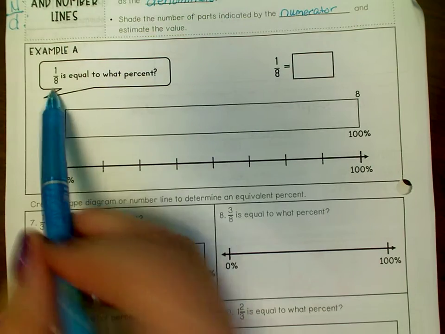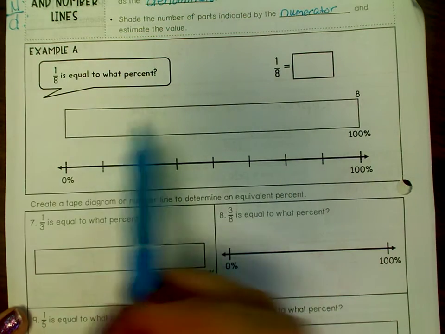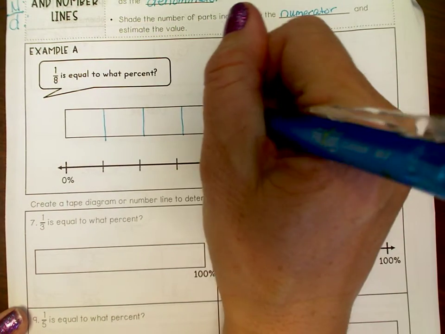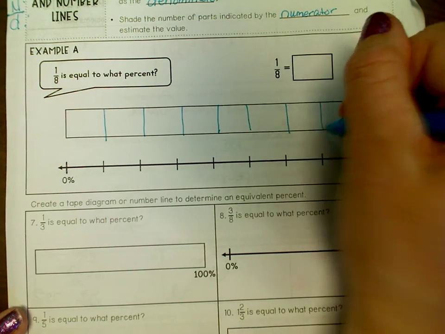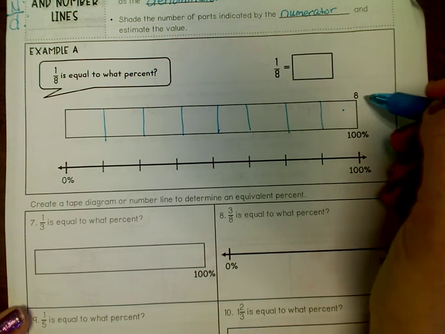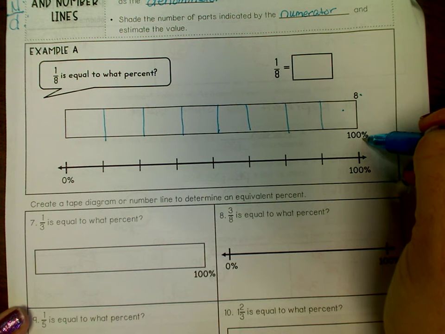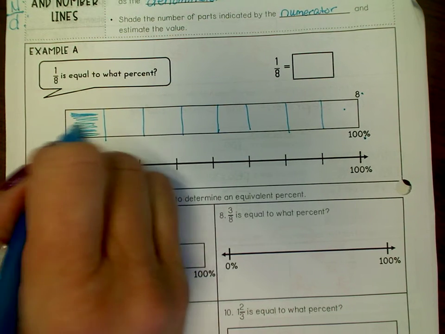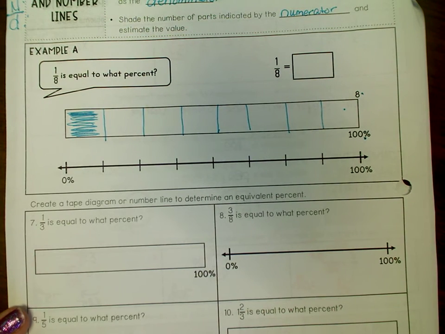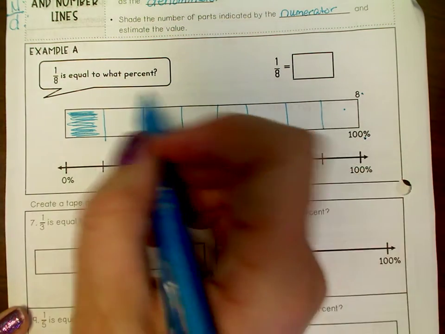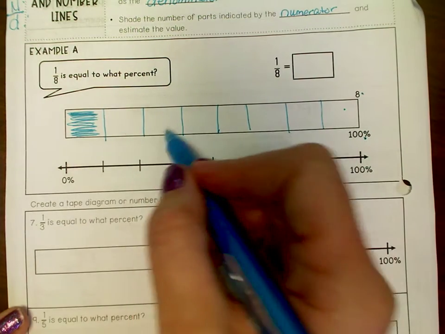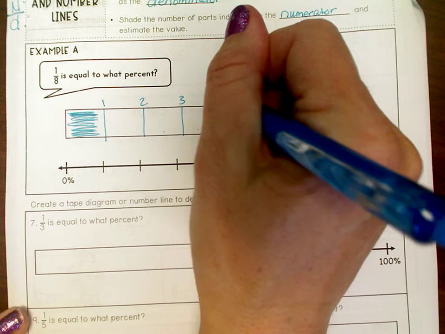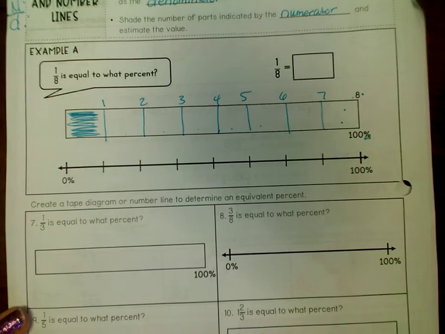Okay, so we have an example of 1/8 is equal to what percent? So we need to divide this into eighths. Okay, so I'm not good at dividing things, but you're going to divide them into 8 parts because your 8 is 100%. And I only want to know what is 1/8. That right there is 1/8. So I would need to know how many parts does each square represent. Okay, so if this is 1/8, 2, 3, 4, 5, 6, 7, 8 parts.